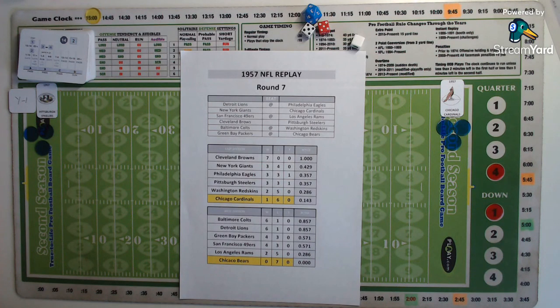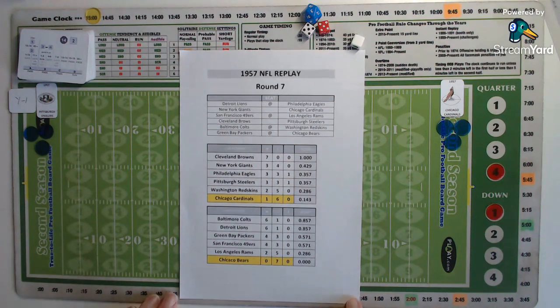San Francisco went to the Rams and beat the Rams. The Cleveland Browns beat Pittsburgh and stay undefeated. Baltimore beat the Washington Redskins, and as we saw, Green Bay beat the Chicago Bears, and the Bears are now eliminated also. So not a good week for Chicago teams, both teams being eliminated.